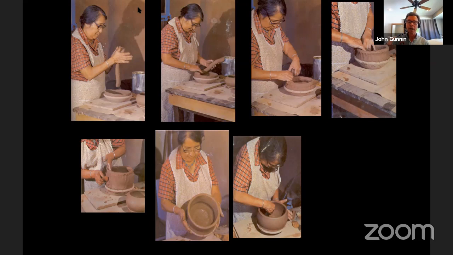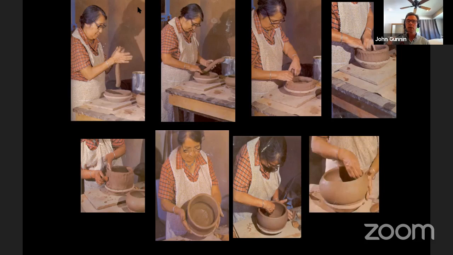It has to have the right amount of water with it. And they also mix in some of the ground up shards of old fired pots. So there's a whole art to making the clay to begin with. There's a lot of work involved in this process.